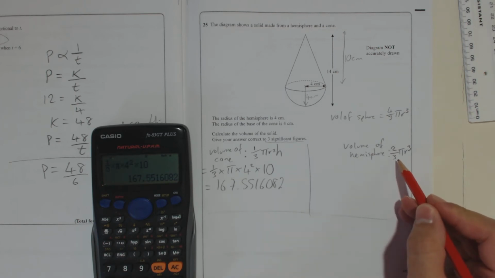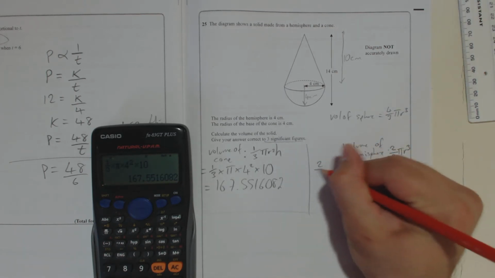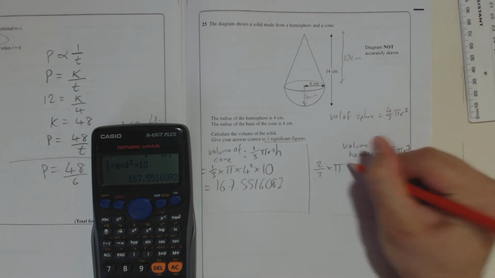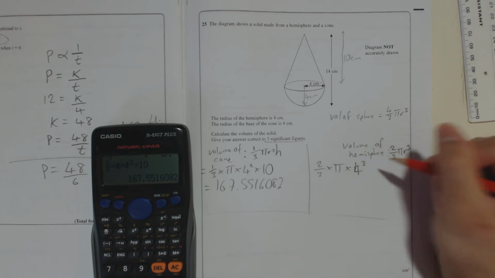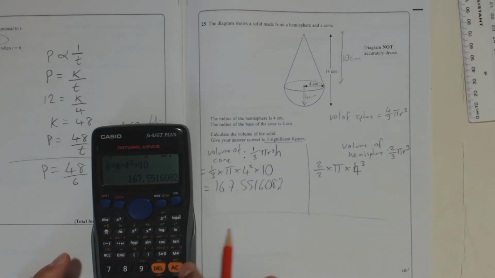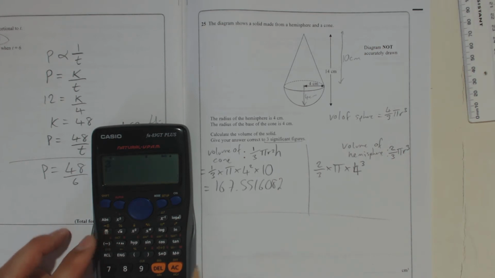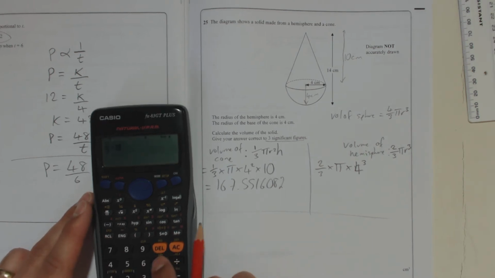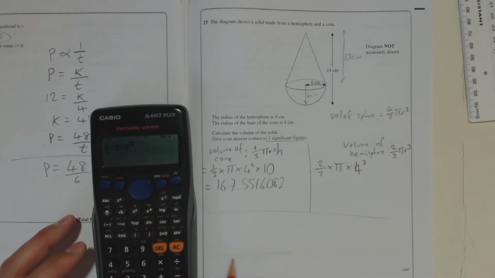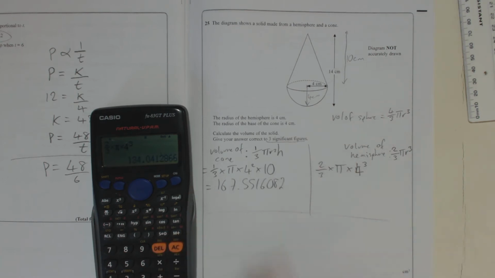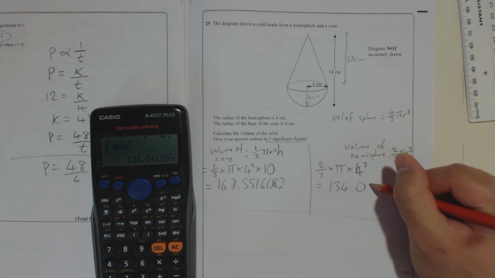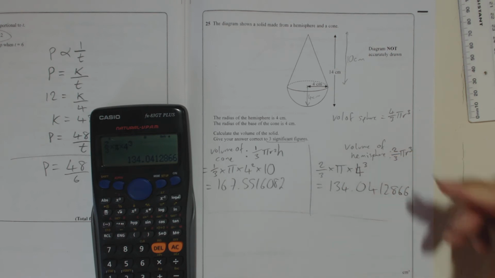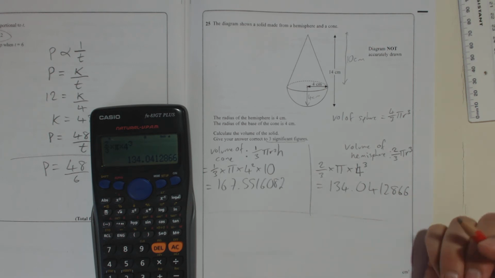Now the volume of the hemisphere, 2/3 times pi times r, which is 4 cubed. So 2/3 times pi times 4 to the power of 3, which is that number there, 134.0412866. So add them together then.